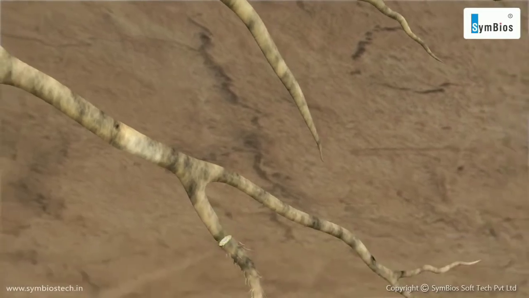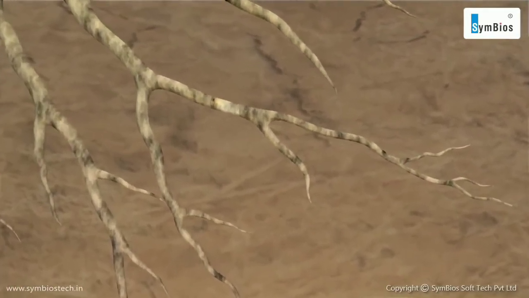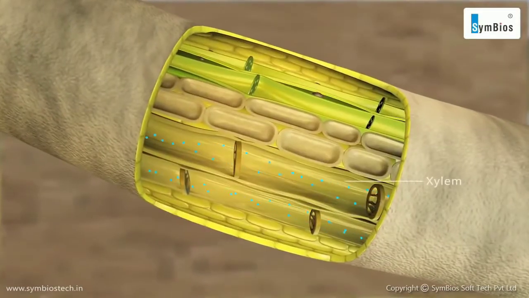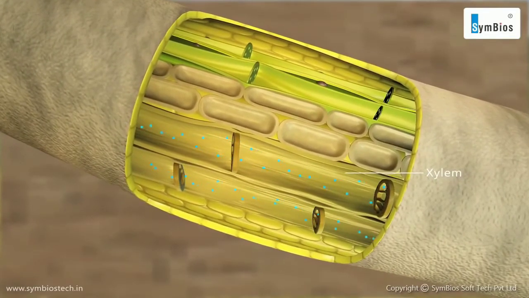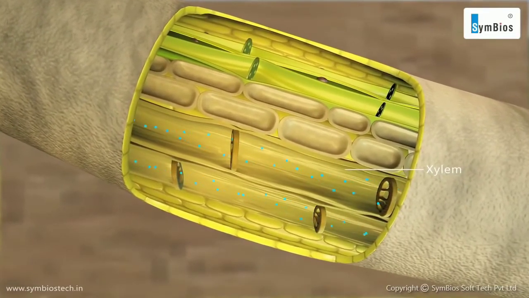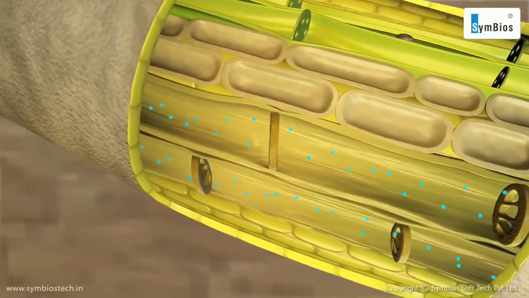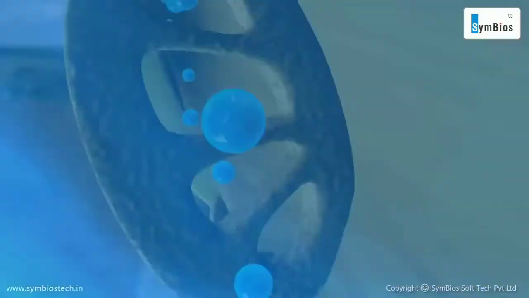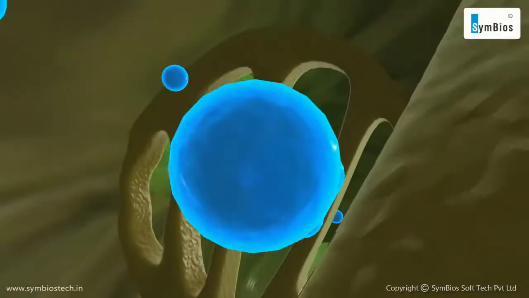Xylem vessels are long, narrow, hollow tubes containing no living material. The xylem transports water and soluble mineral nutrients from the roots to other parts of a plant. About 95% of the water absorbed is lost through the stomata present in the leaves. This process is known as transpiration.